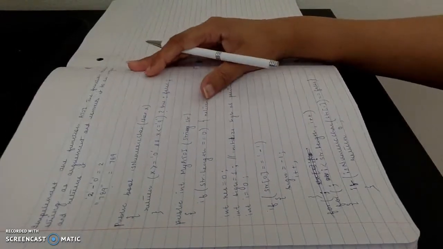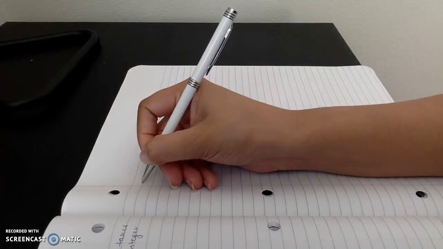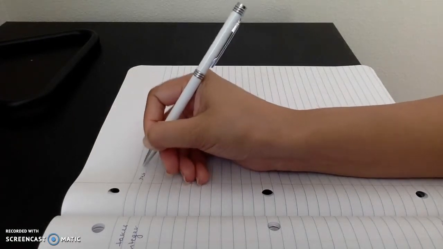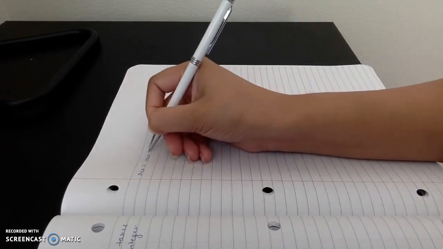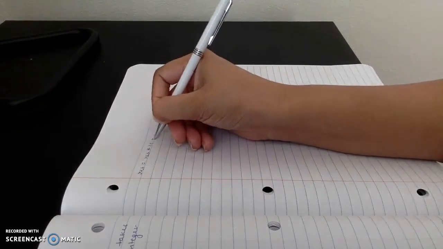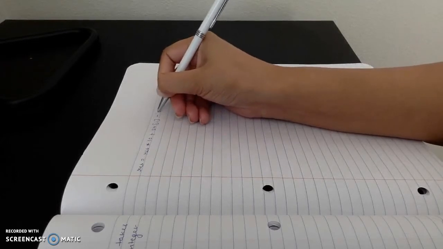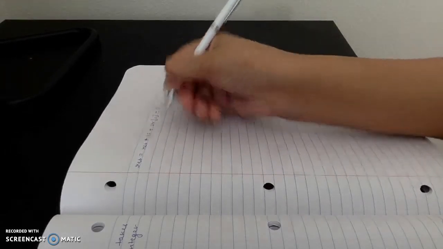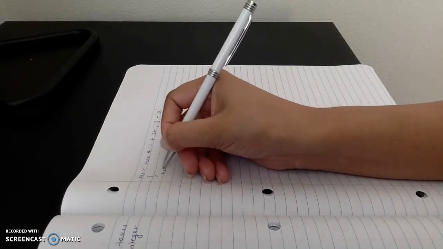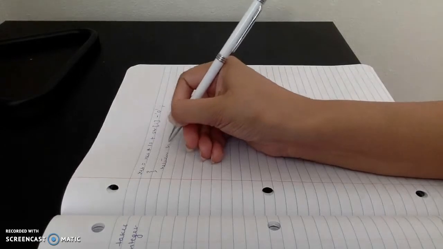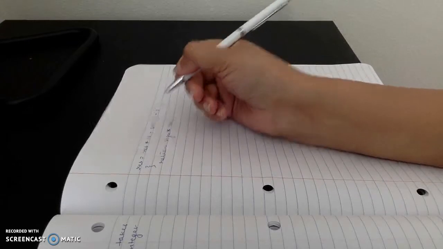Otherwise we'll write result equal to result into 10 plus string of i minus '0', and then we'll return sign into result, whatever comes from here.